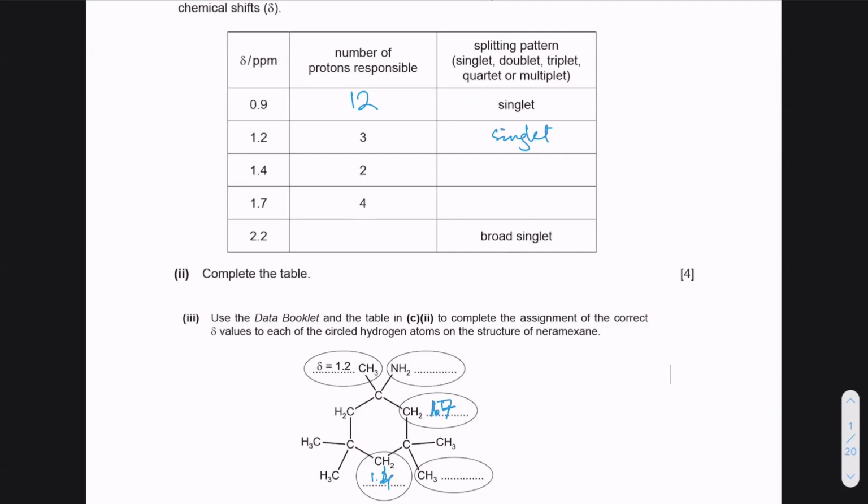ये हम ऑलरेडी बता चुके हैं, ये 0.9 वाला होगा. तो पीछे बचा ये 2.2 वाला होगा. अच्छा, अब लेट्स लुक एट द स्प्लिटिंग. This one is attached to carbons with no hydrogen, no adjacent, so ये भी singlet होगा. This one is attached to carbons with no hydrogen, so ये भी singlet होगा.